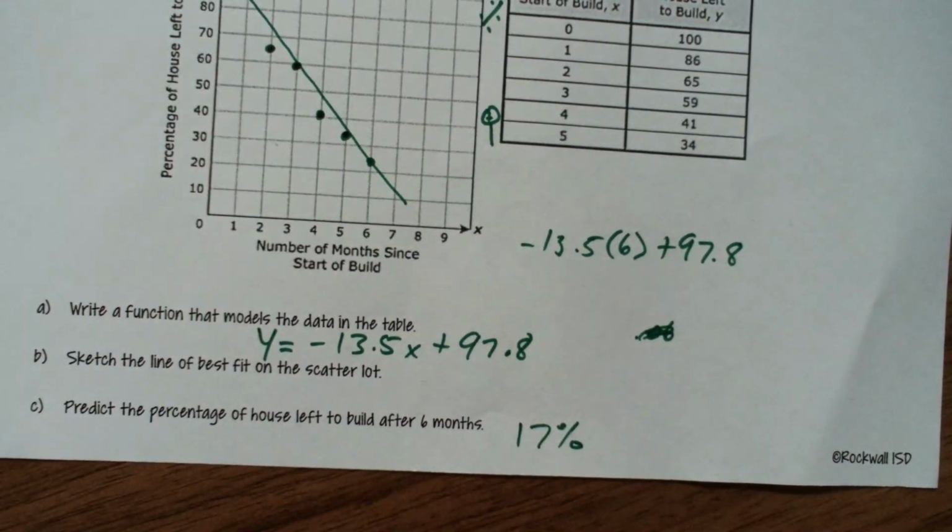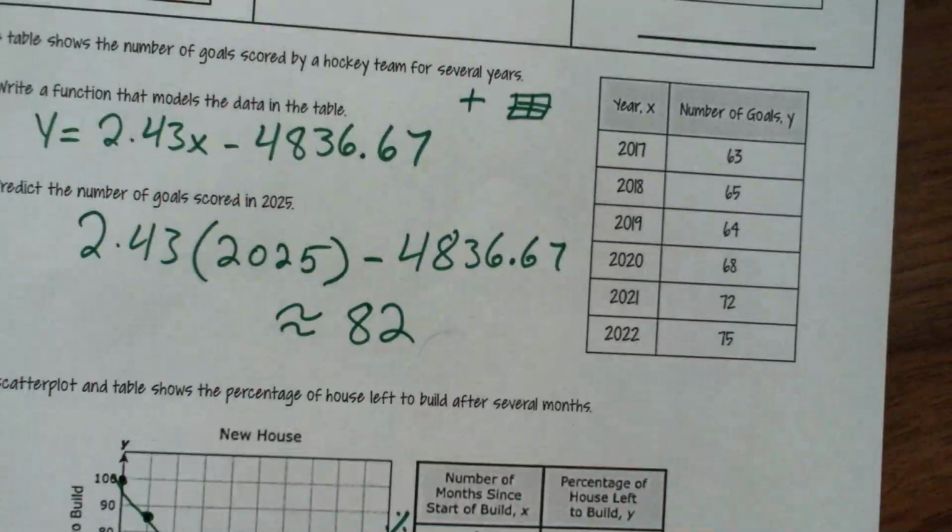And that's our notes for writing lines of best fit.